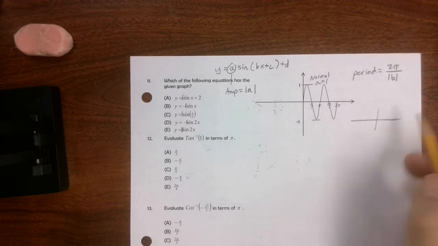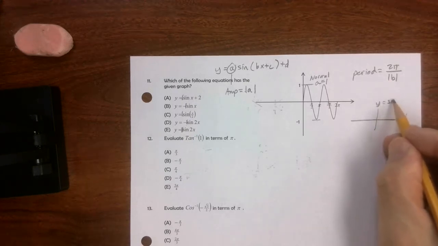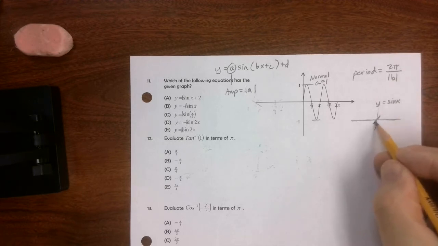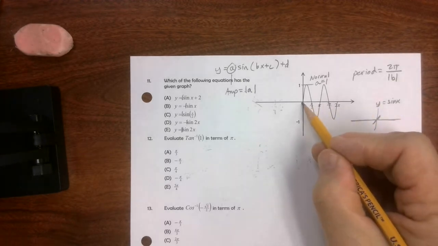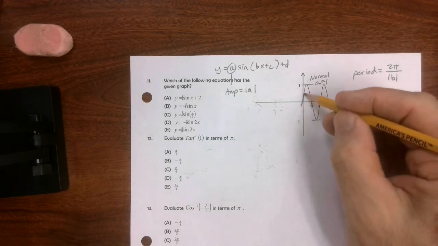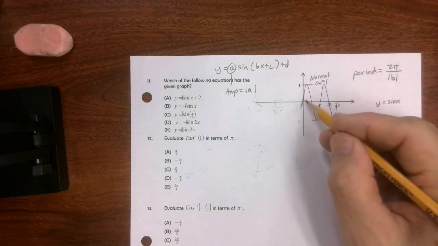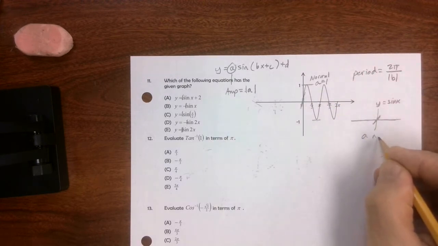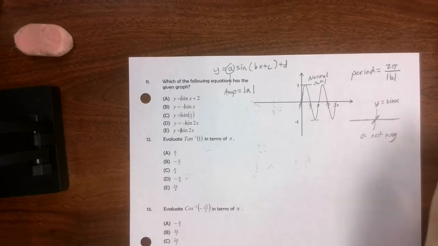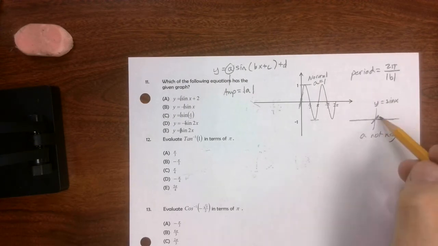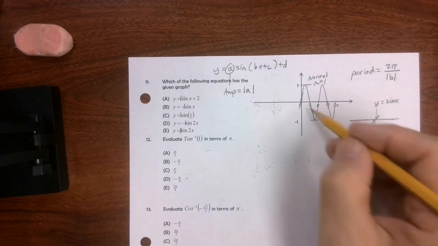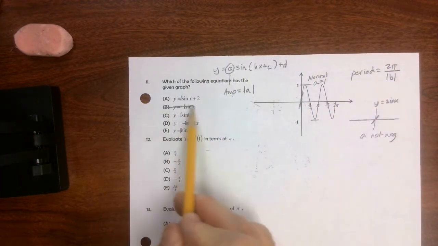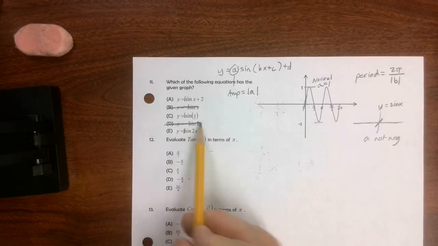Now, a couple of different clues. Back when I showed you sine, when I said y equals sine of x, I said one of its signatures is it goes right through the origin. And as you can see, this goes right through the origin. Yes, it's going up a little steeper, but it's going through the origin. So that means A is not negative. In other words, if A was negative, it would flip everything and it would go through the origin differently. So I can eliminate this one, and I can eliminate this one.